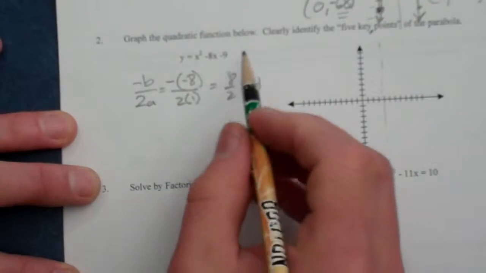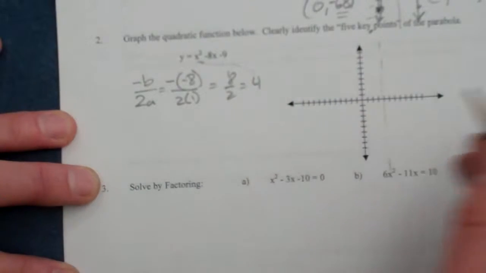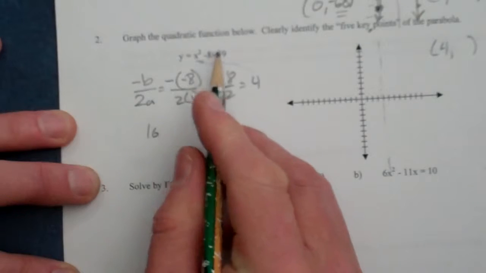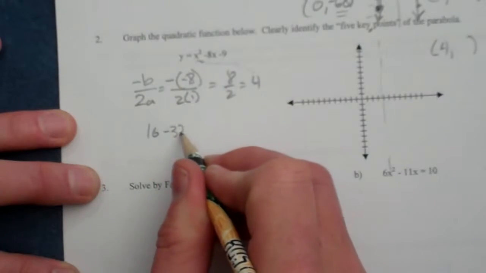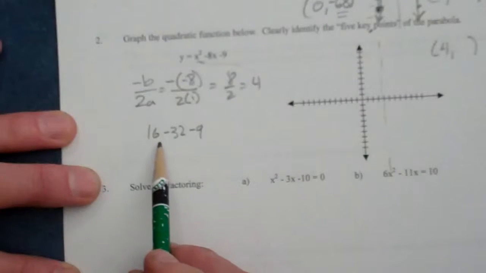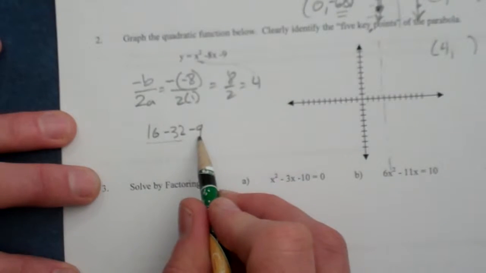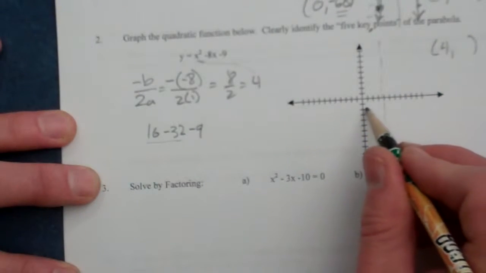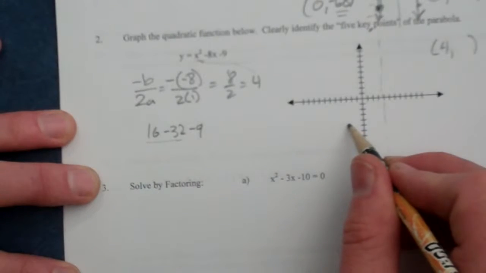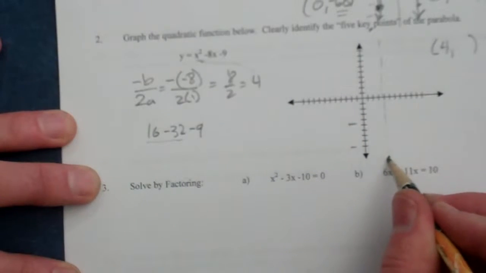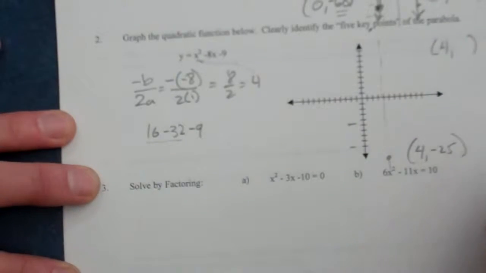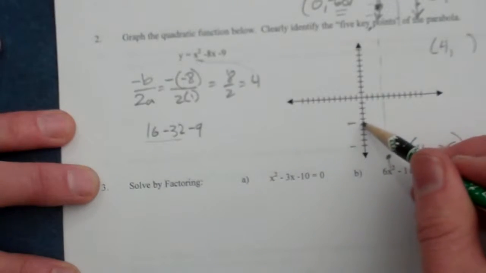To find out where along there, I plug in 4 for x, okay? And I know I'm going to get a point that's (4, something). 4 squared is 16. Minus 4 times 8 is minus 32, and then minus 9 more, that's negative 16 minus 9 more is negative 25. So I go over 4, and I'm going to go down, that's negative 10, negative 20, and there's negative 25. Again, you can set the scale of your y-axis to suit you. It's not a big deal, and definitely don't count 1 down every time.